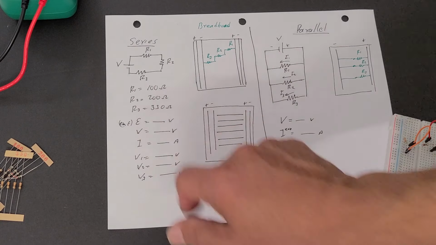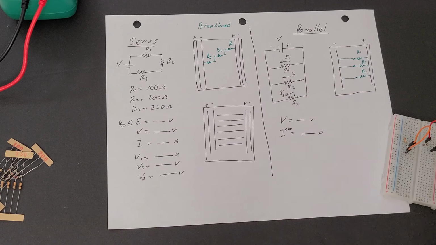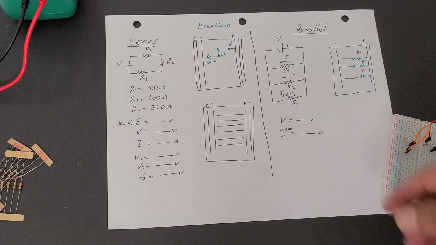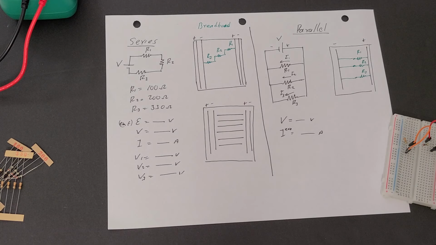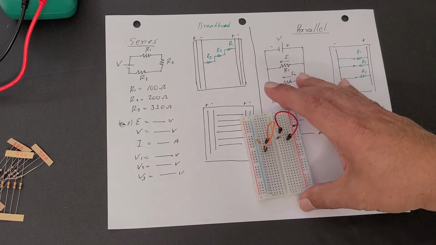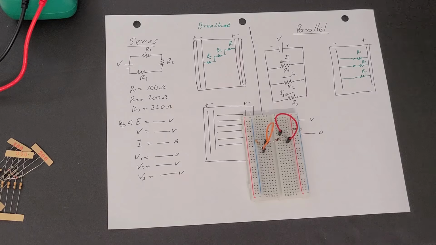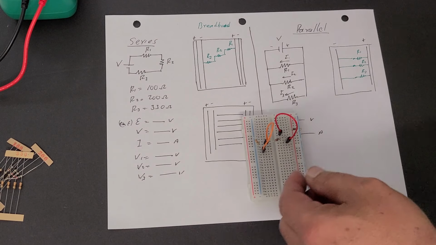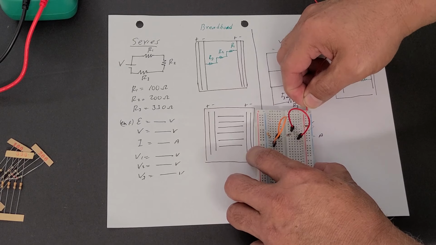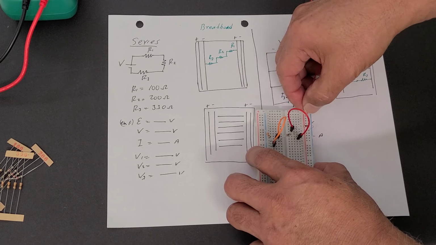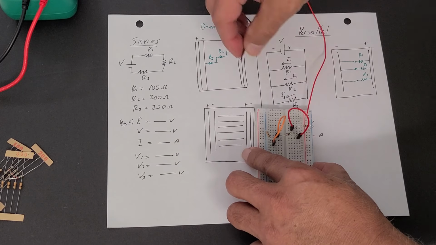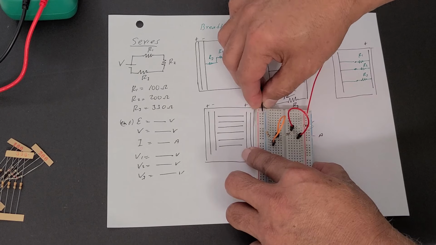Now let's calculate the electromotive force, also the terminal voltage and the current, and the voltage drops for the case of circuits in series. Okay, let's do it. So this is our circuit. Now let's add the battery. We have the battery, so we have positive, it goes right here, or negative, it doesn't matter. The idea is going to be the same. One is positive, one is negative.